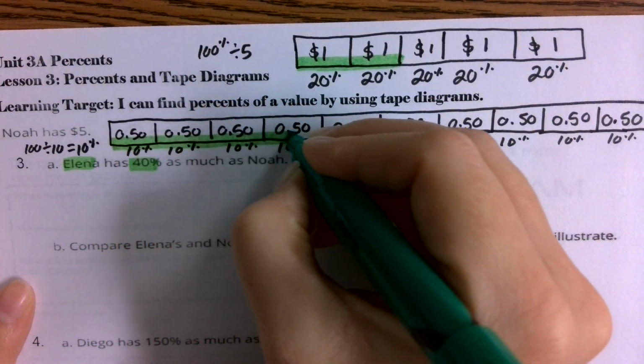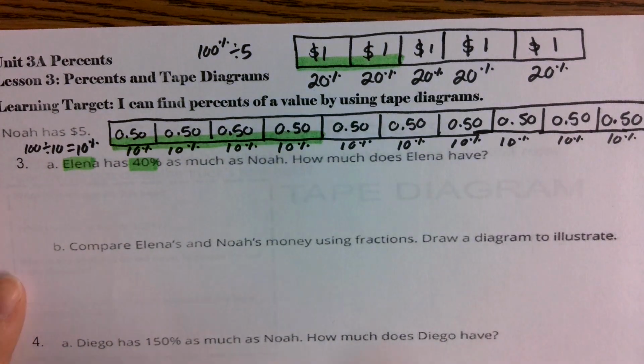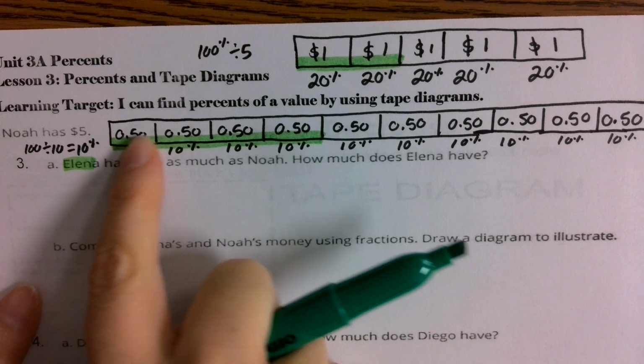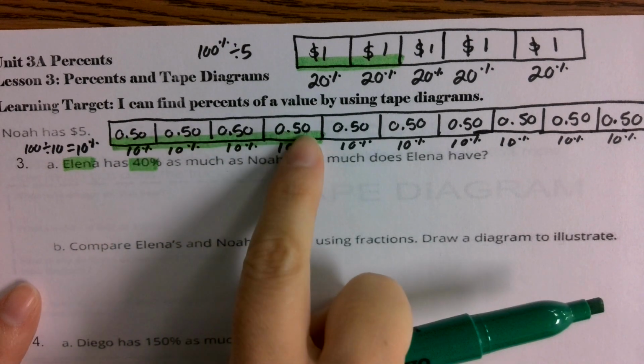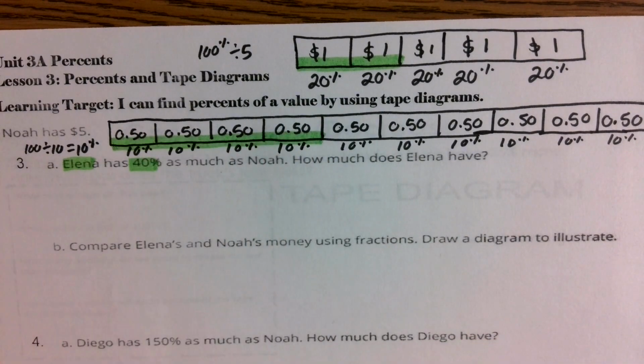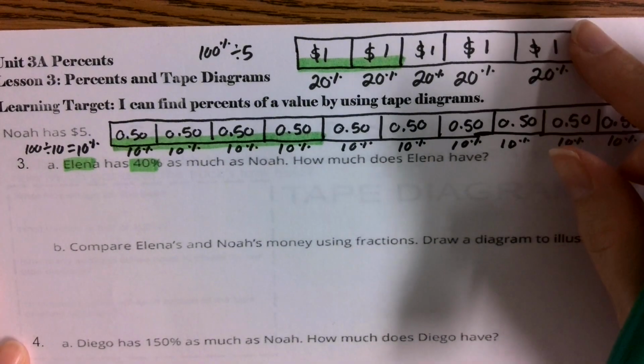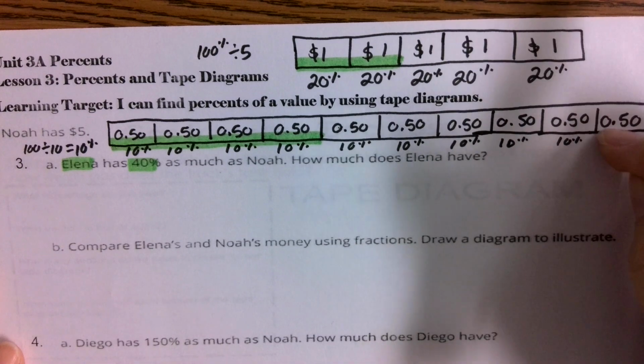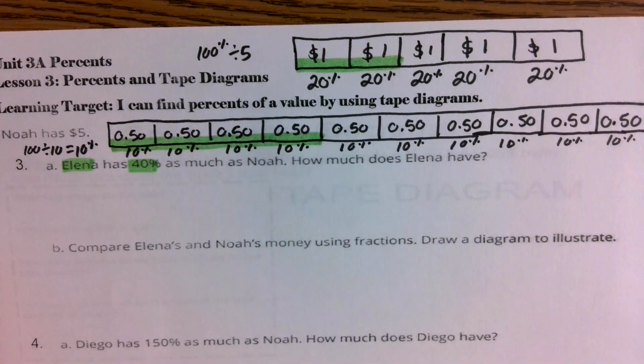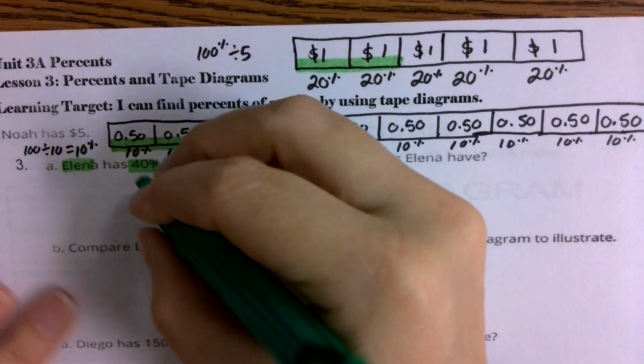Now, let's check to make sure, are they going to come out to the same answer? What is $1 plus $1? $2. What is 50 cents plus 50 cents plus 50 cents plus 50 cents? $2. So it doesn't matter which diagram you decide to go with. They're both going to result in the same answer. Okay? So we're going to have $2.